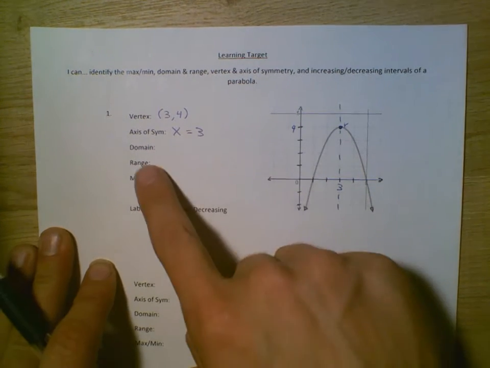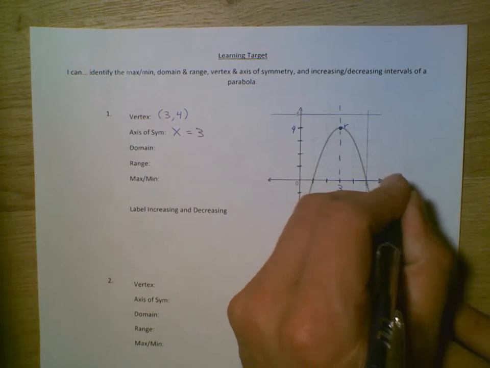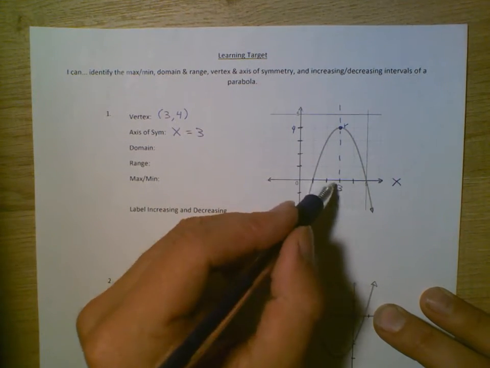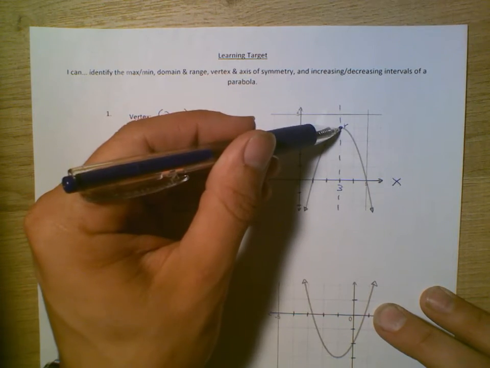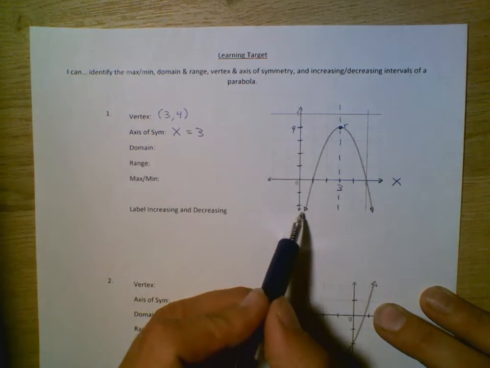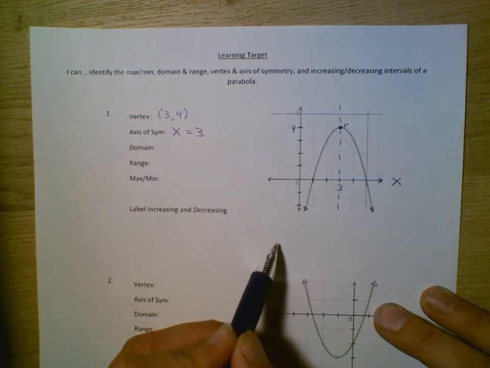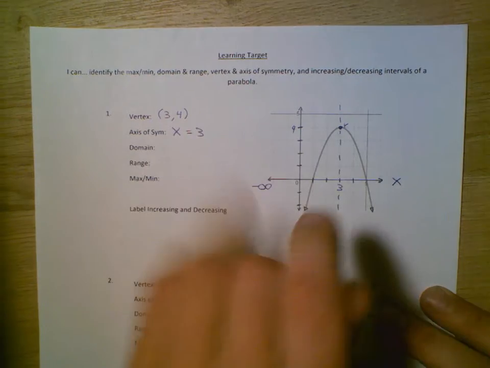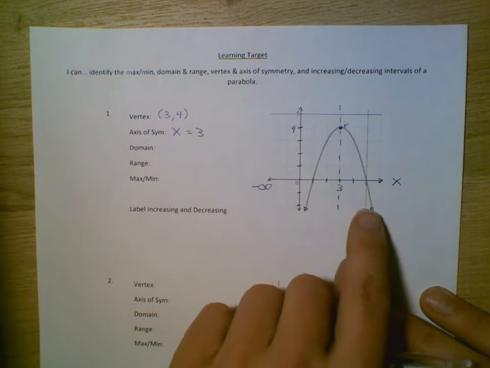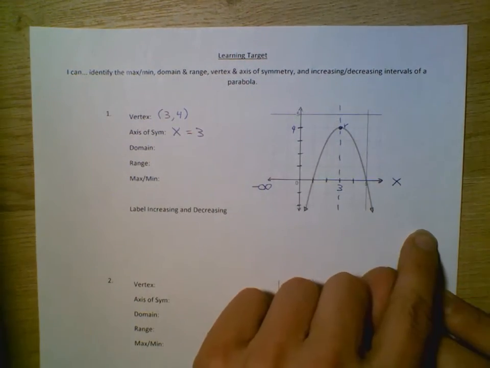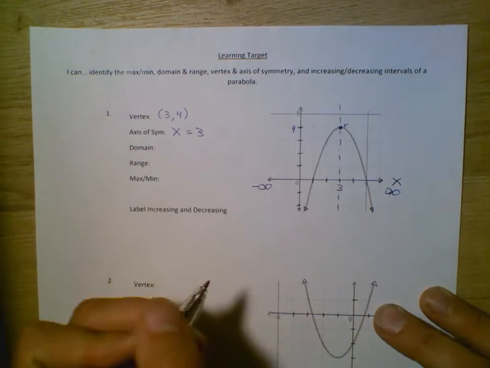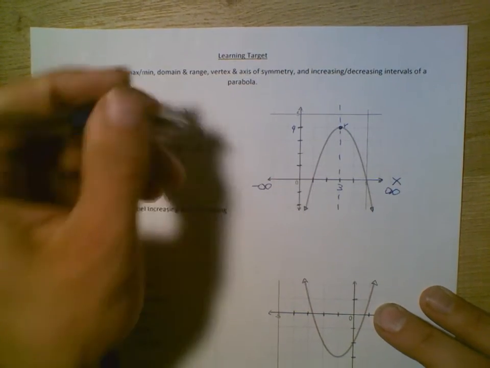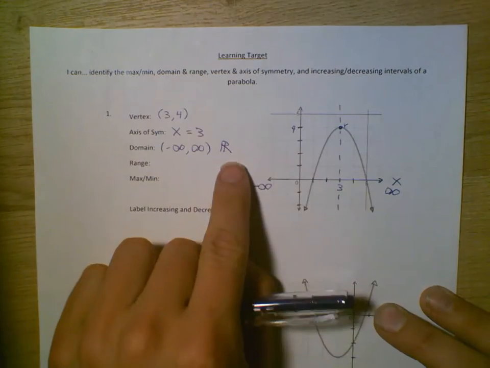All right, looking at the domain then, remember domain is your x's, so you're looking at your x-axis, and you're thinking about how far to the left does the parabola go? Well, the parabola, because it has arrows, is just going to keep trailing left forever, so it's going to head towards negative infinity. And similarly, the right arrow is going to keep trailing right forever, so it's going to head towards positive infinity. So the domain is negative infinity to positive infinity or all real numbers. You can write it either way.